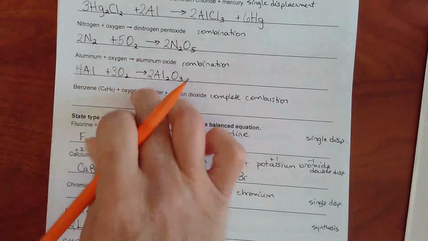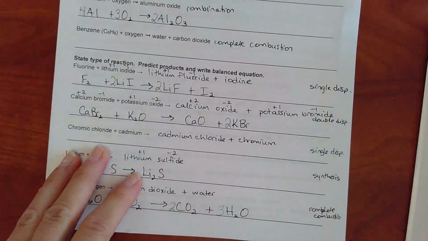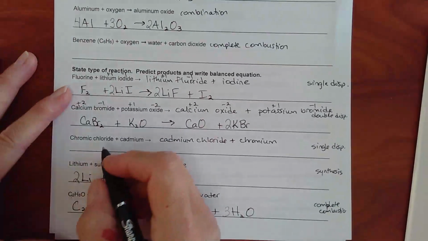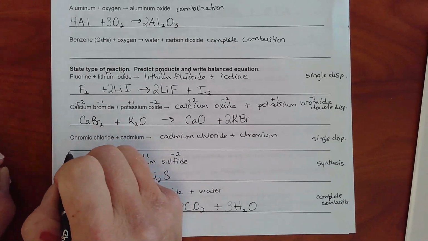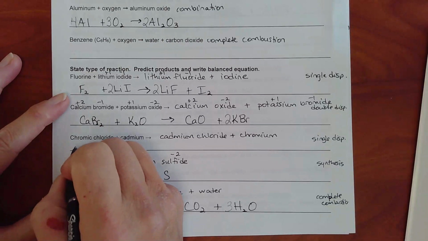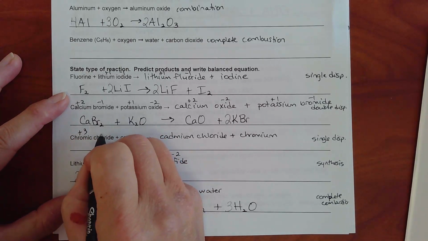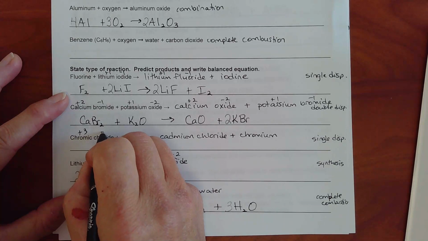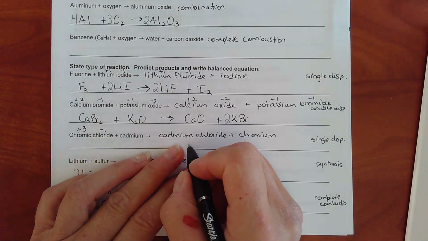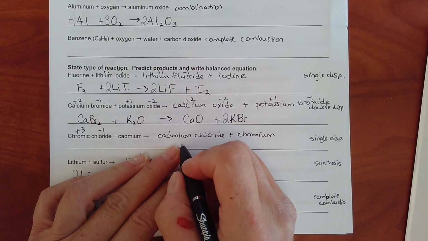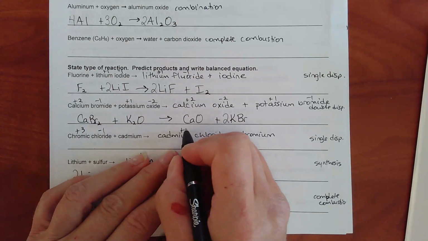All right, you come back and do the benzene one. Now come down here. Chromic is what charge? Plus 3. Chloride. Cadmium, what's the charge of cadmium? Plus 2. Chloride.